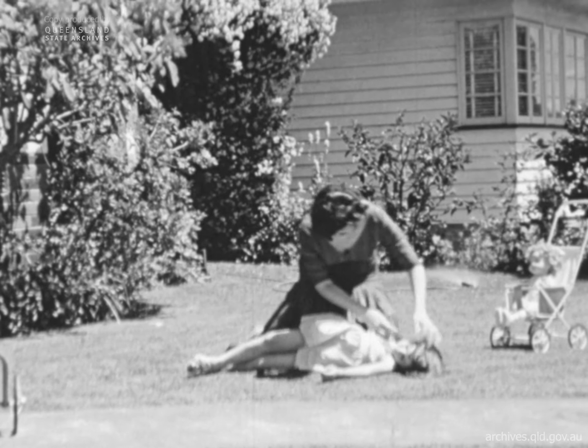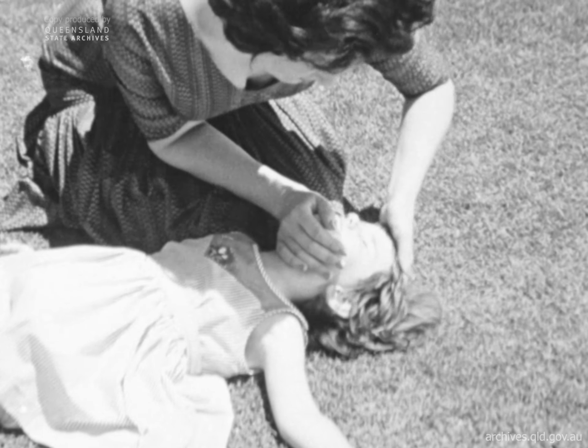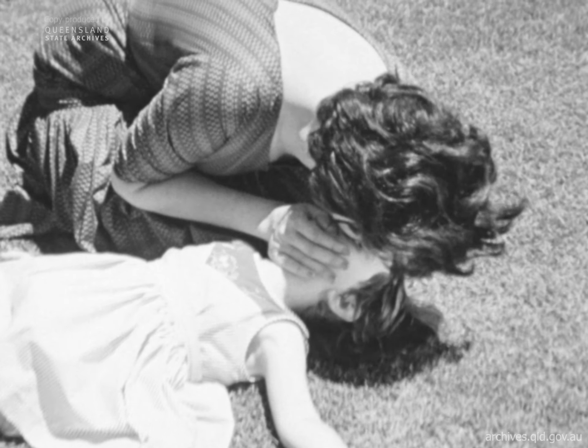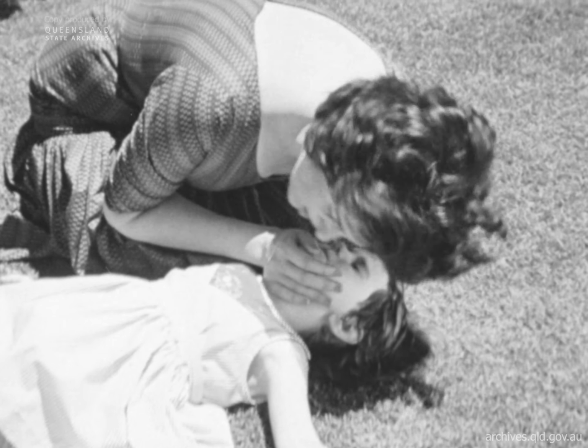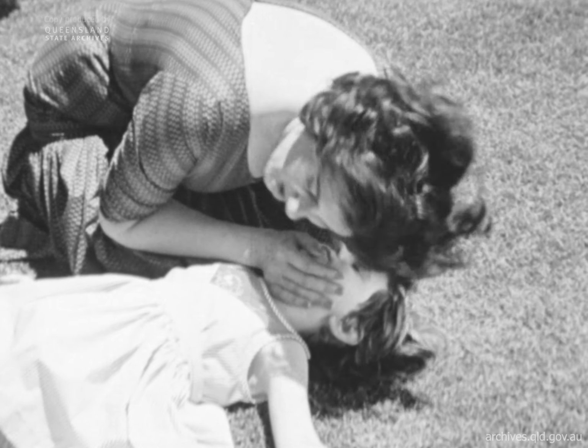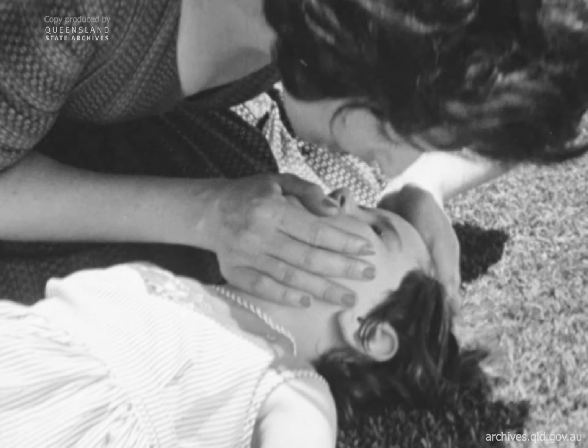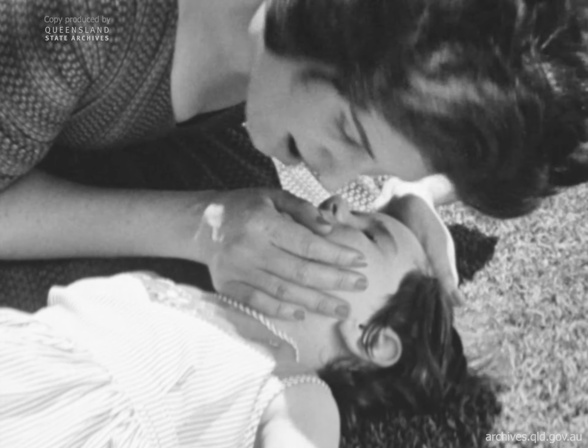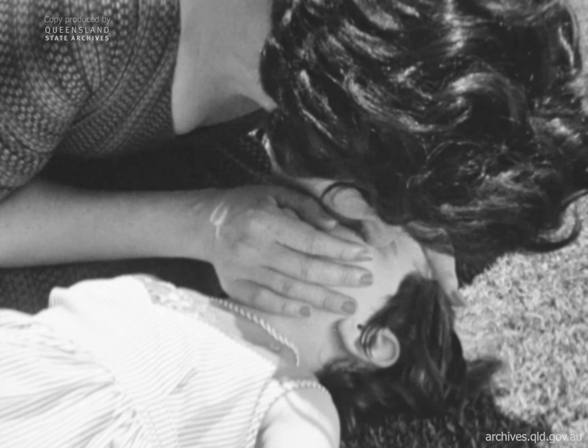Tilt the head back by placing one hand on the chin and the other on top of the head, and start rescue breathing immediately with several quick breaths. With a young child, your mouth can be placed over both the nose and mouth of the patient, but do not breathe in as strongly as you do with older people.